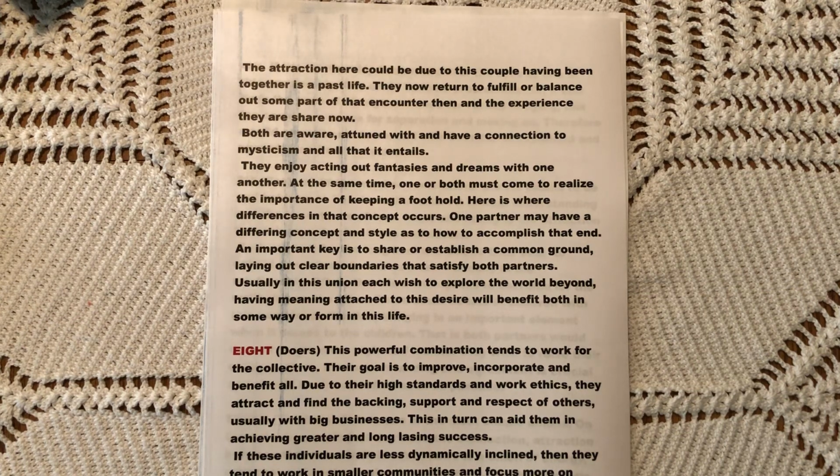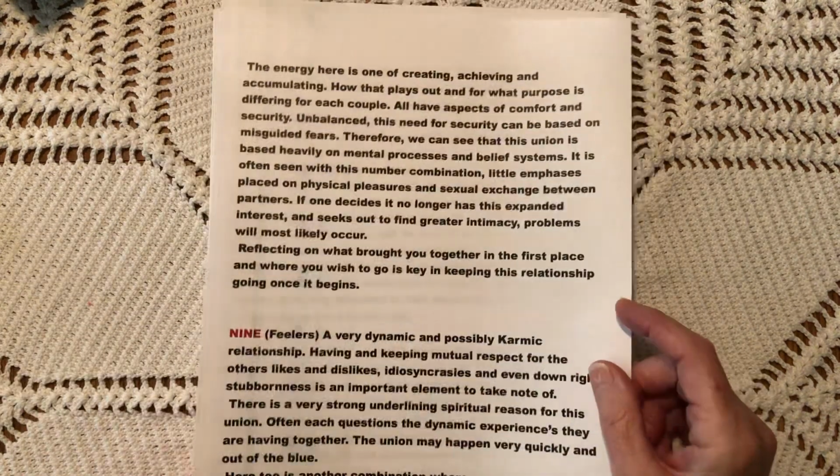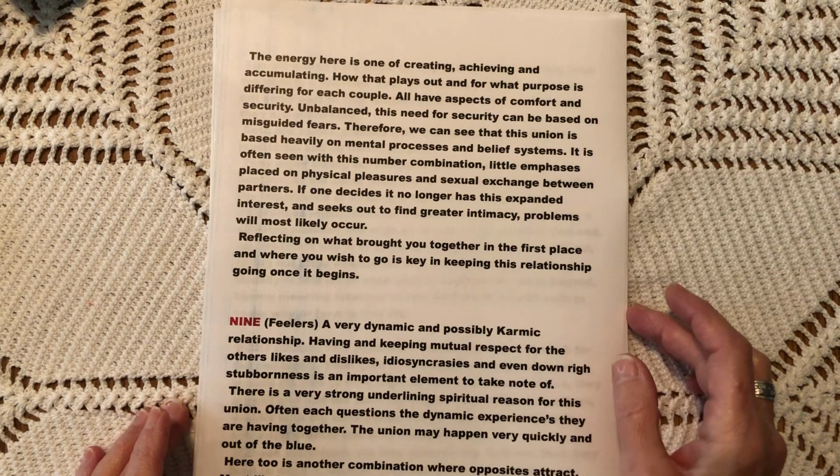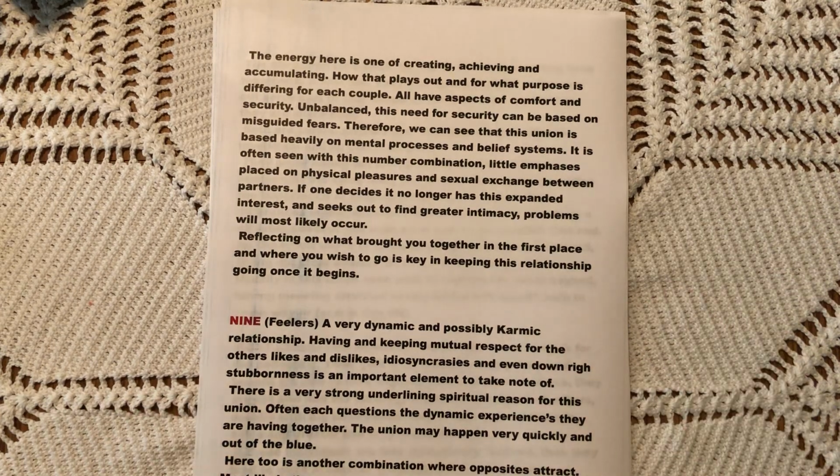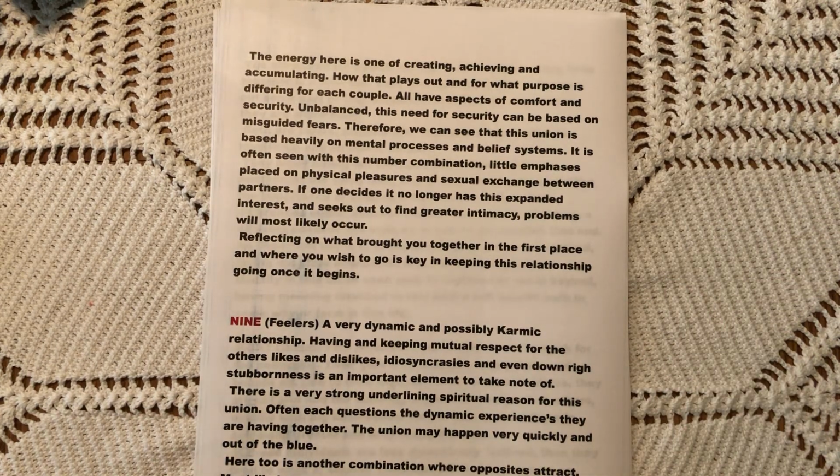If these individuals are less dynamically inclined, then they tend to work in smaller communities and focus more on families. The energy here is one of creating, achieving, and accumulating. How that plays out and for what purpose is differing for each couple. All have aspects of comfort and security.